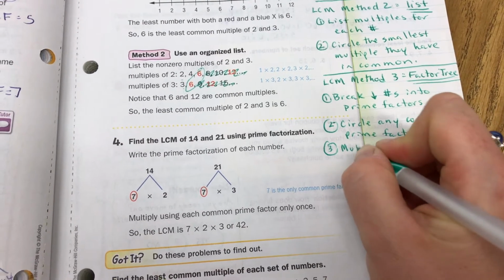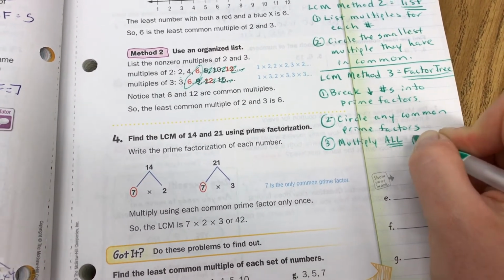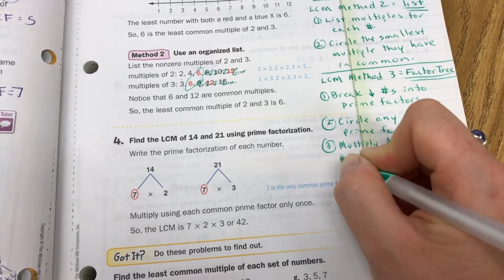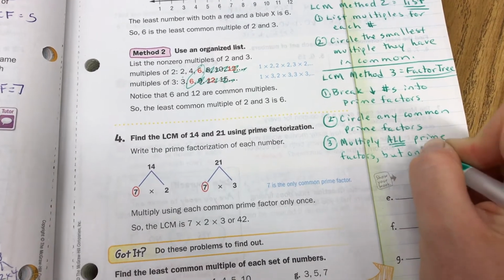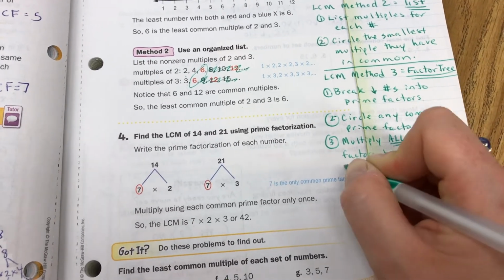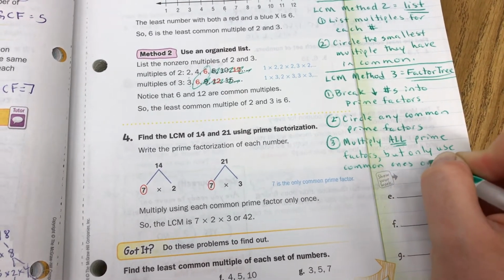So multiply all prime factors, but only use common ones once.